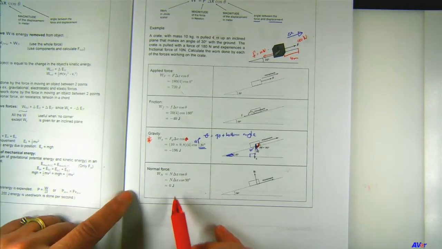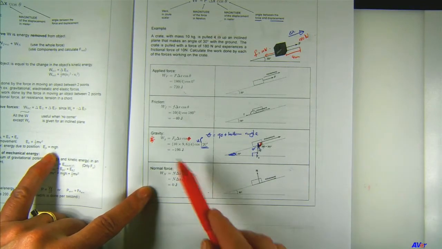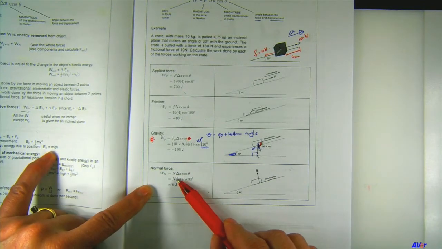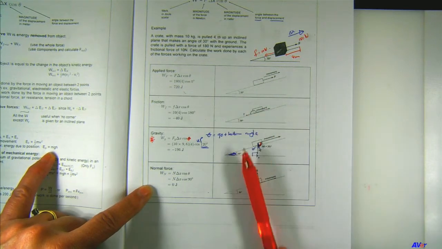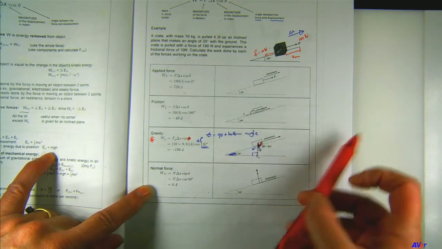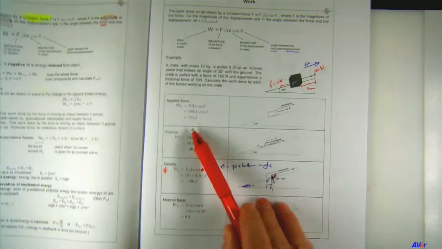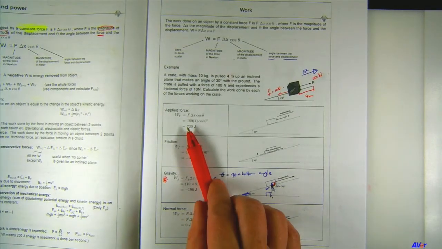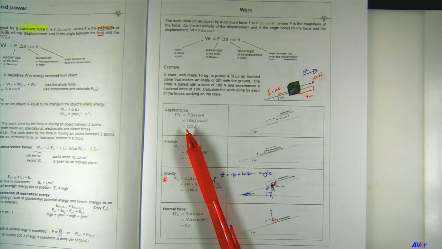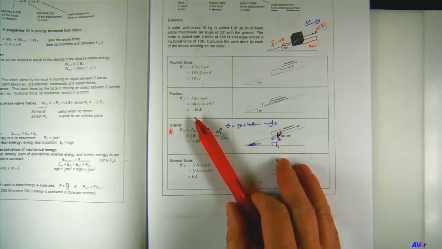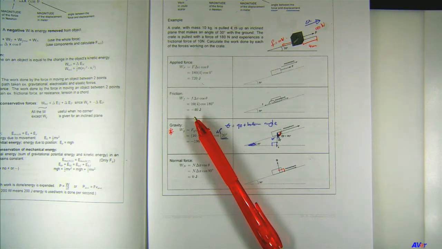And now the very last one we have there is the normal force. So for normal force, it will be normal force, displacement, and then cos. And between the normal force and the movement, the angle is 90. And cos of 90 being 0 will give you no change in the energy of the system. Right. And remember, we also said if the work done is positive, it means you're putting energy into the system. If the work done is negative, it means you're taking energy out of the system. Like friction, it's moving, it's working against the system. It's taking energy out of the system.